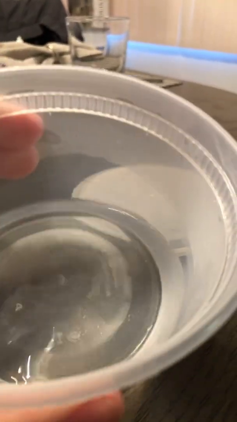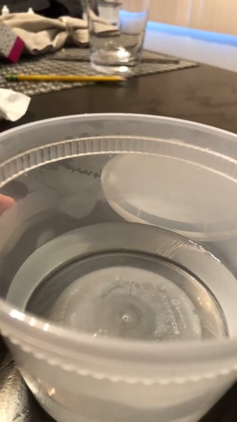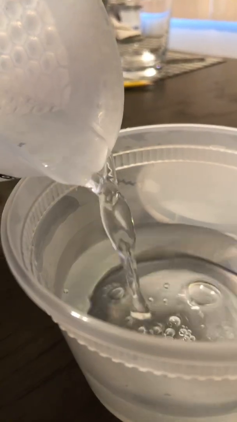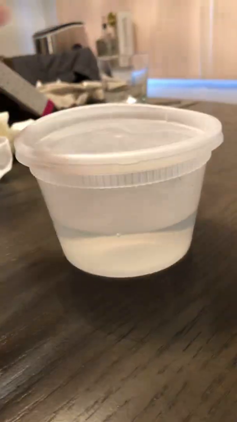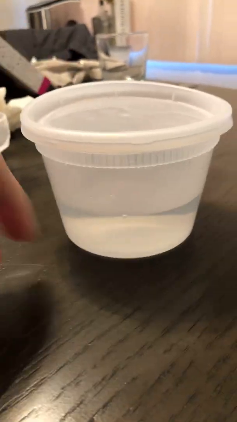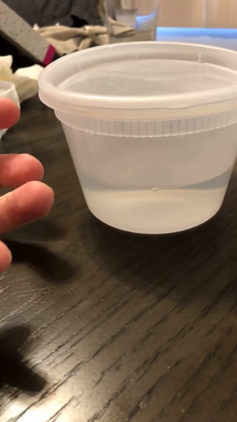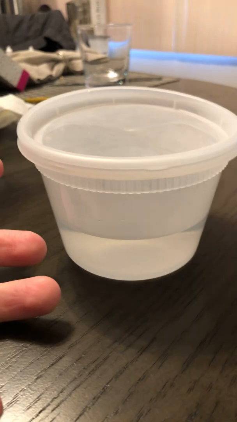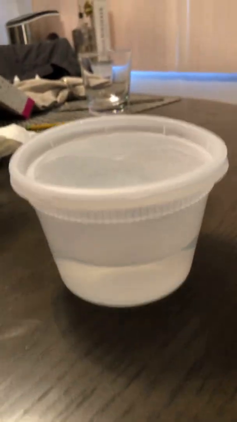This container, when it was empty, was at room temperature. We put almost close to boiling hot water in here, and I closed the lid. We saw a few processes of the water cycle happening. We saw that the warm, close to hot water started to evaporate. When it evaporates, that's liquid turning into a gas. In this instance, it was turning into water vapor, right?